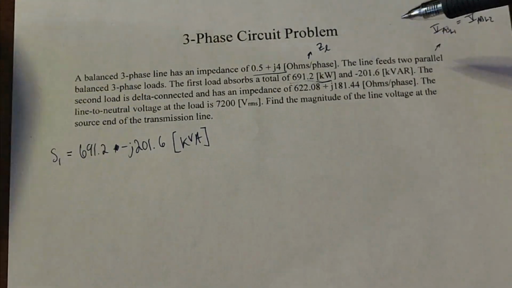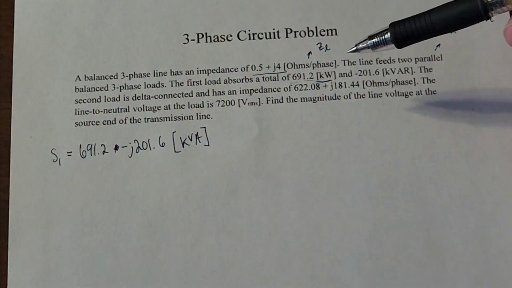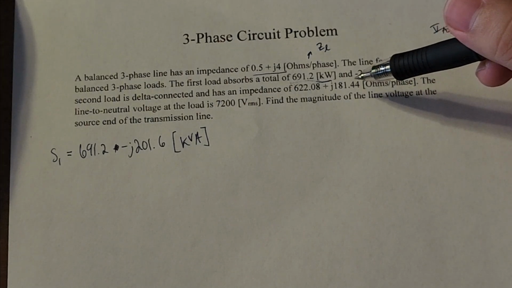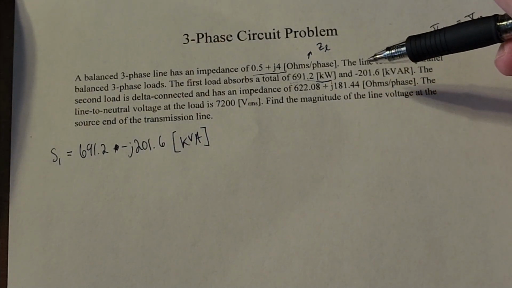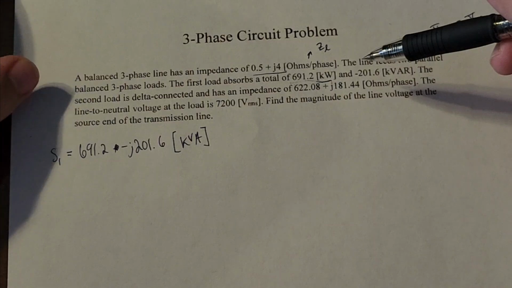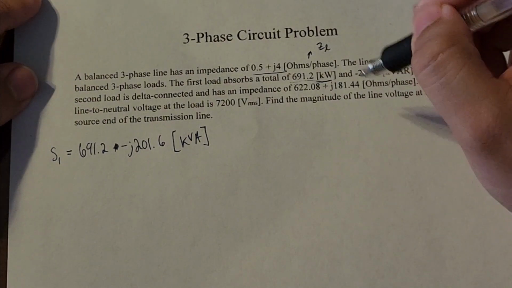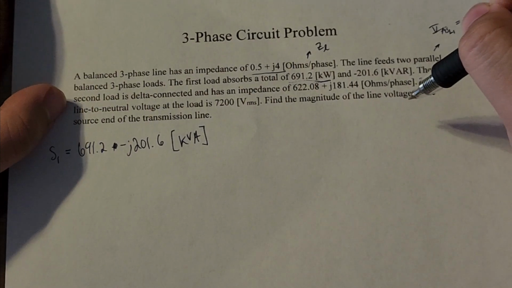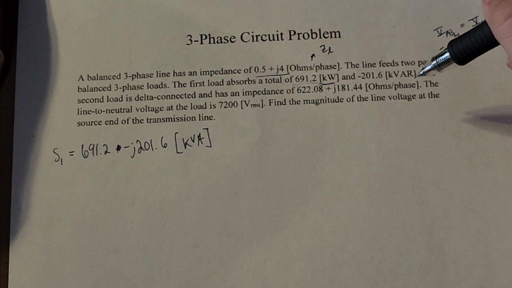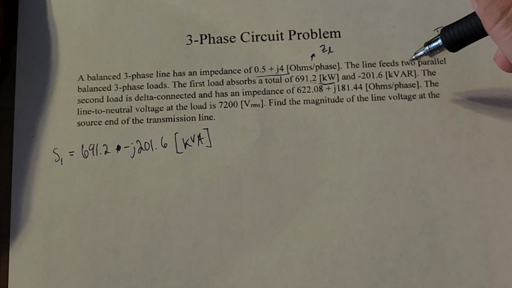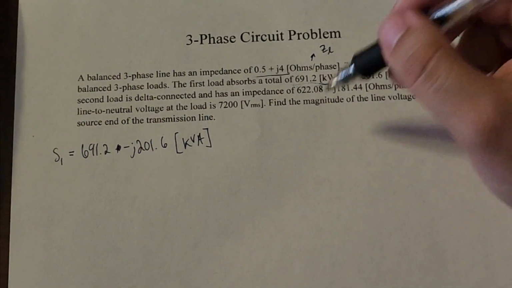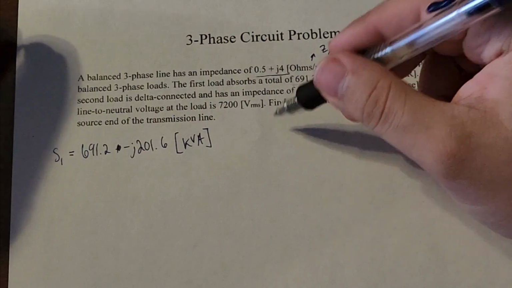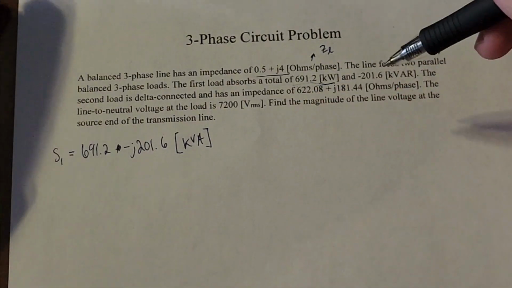Very important to know. Now the second load is delta connected and has an impedance of 622.08 plus J181.44 ohms per phase. Okay, per phase. Remember that is each phase has this much impedance. Now the line to neutral voltage at the load is 7200 volts RMS. Anytime they say volts in these kinds of questions, they usually mean RMS because we're using three-phase circuits. So even if they didn't say RMS, we would take it to be RMS.